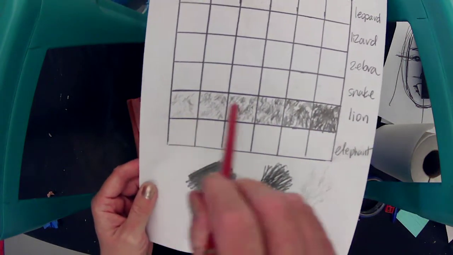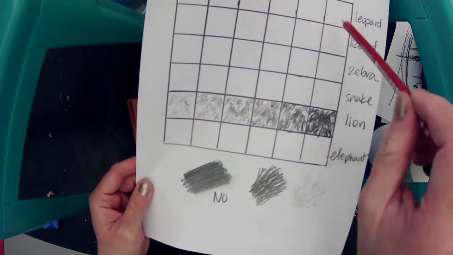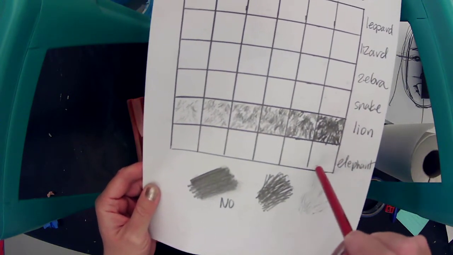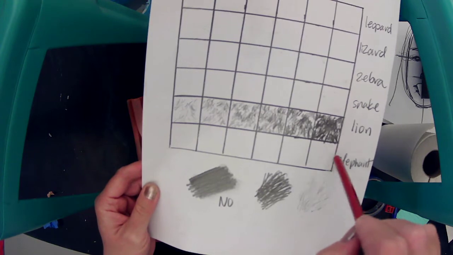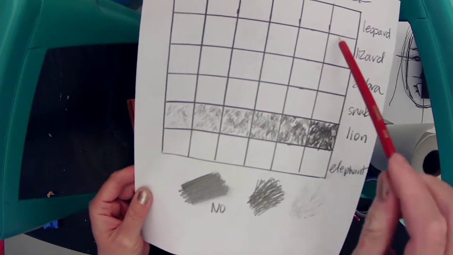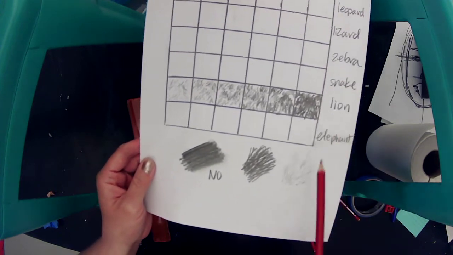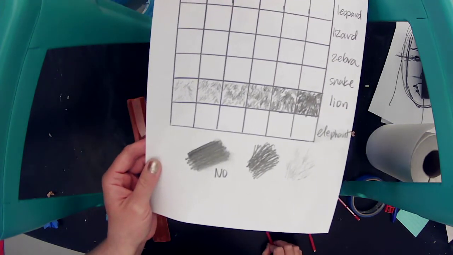So you're going to be doing this for each animal. So elephant texture. Remember, you don't have to do the whole elephant face. Maybe just the eye or some wrinkles. Snake, zebra, lizard, leopard. Or you could find your own animal textures. Just make sure you label them so I know what you're drawing.